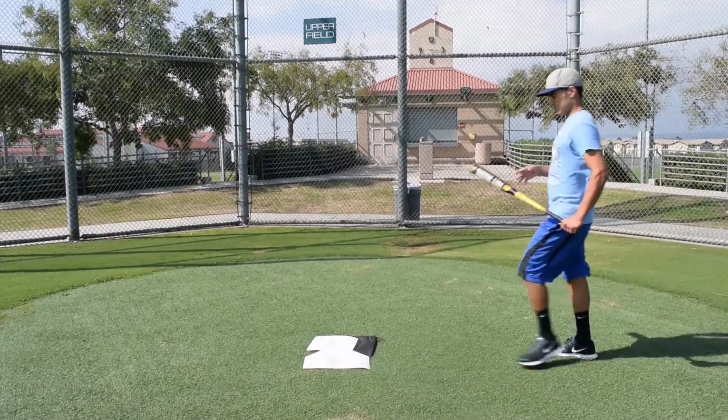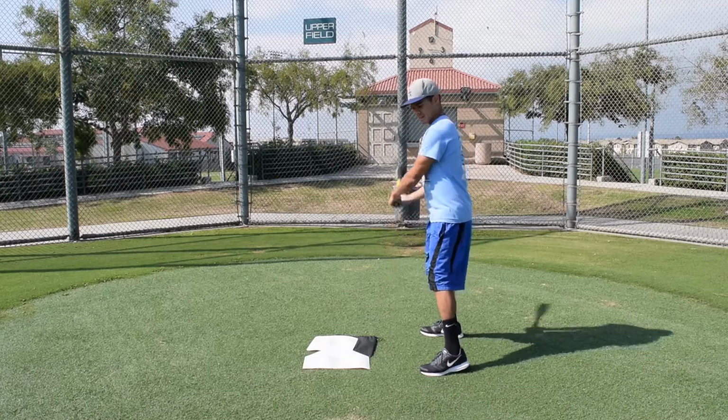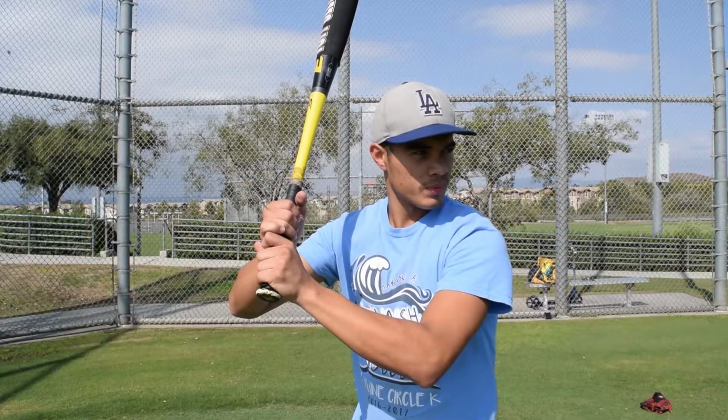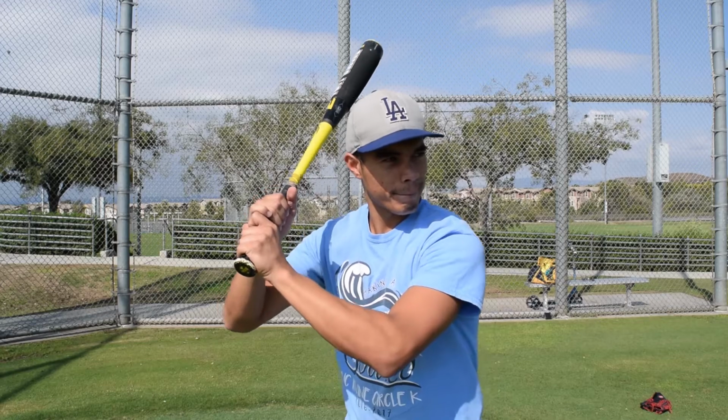So let's talk about hitting. When you step into the batter's box, you're gonna wanna have your hands together and at a decent distance, whatever feels comfortable for you, on the bat grip.